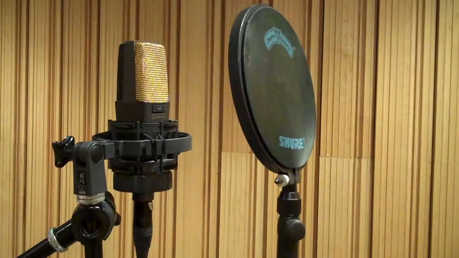When doing voiceover with the AKG414 microphone, don't forget to use the pop filter, placed about 4 to 6 inches from the microphone.